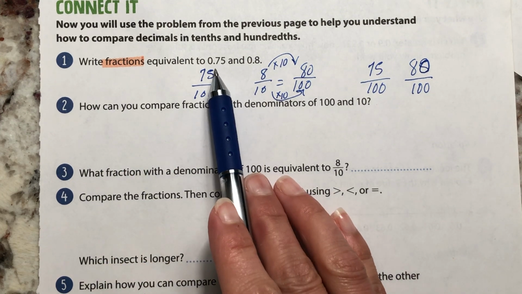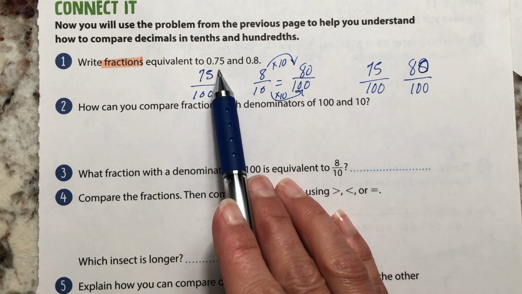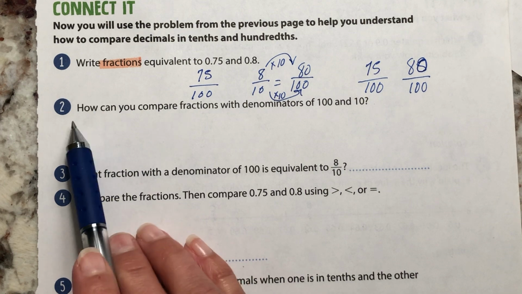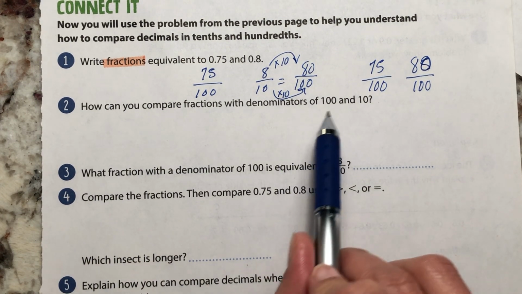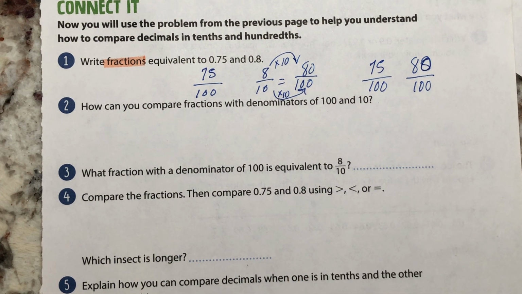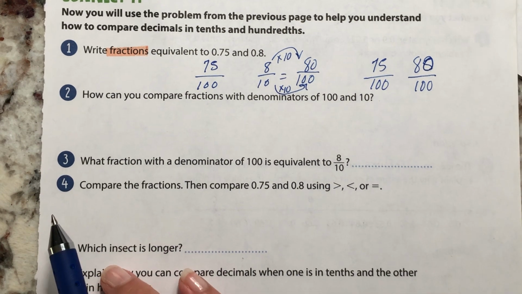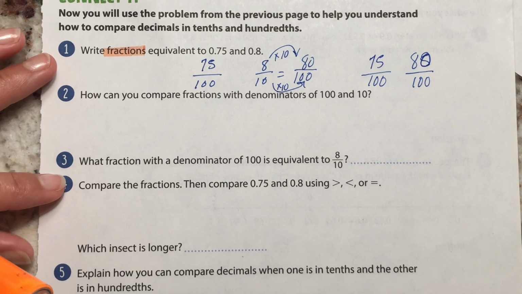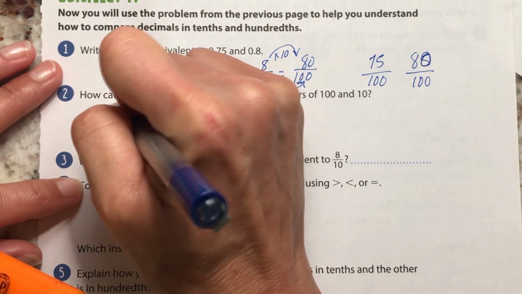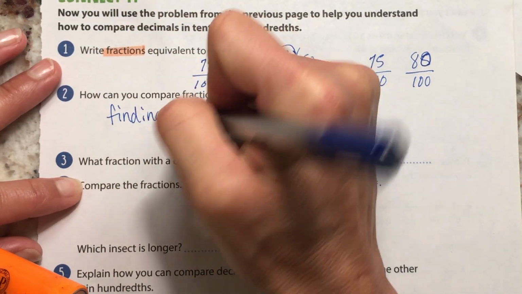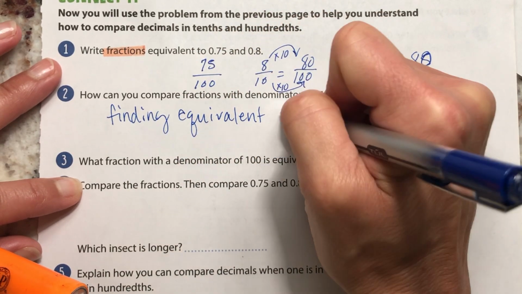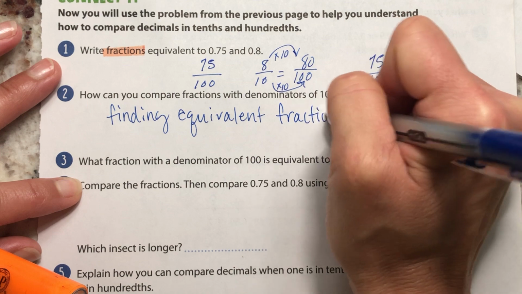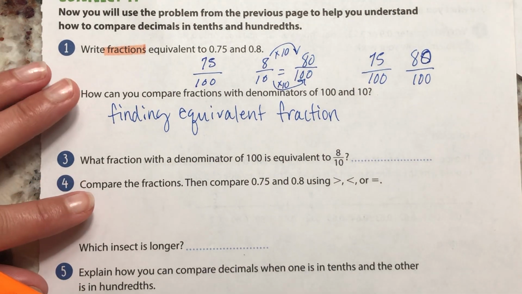So number 2 says, how can you compare fractions with denominators of 10 and 100? So how do we actually do that? Well, we do that by finding equivalent fractions so that you're actually comparing with the same denominator.